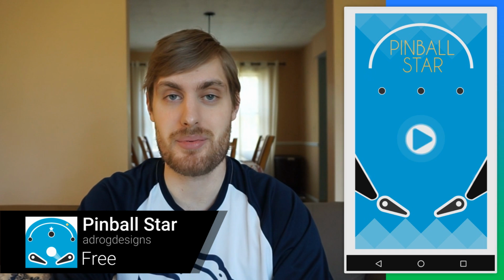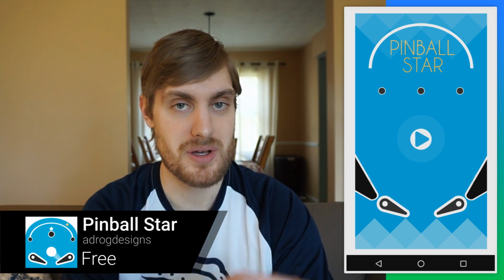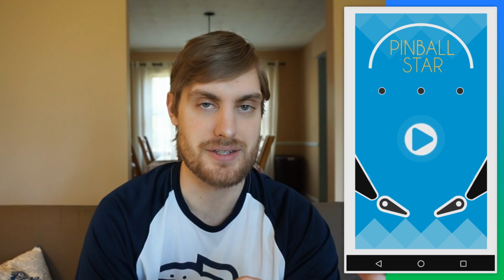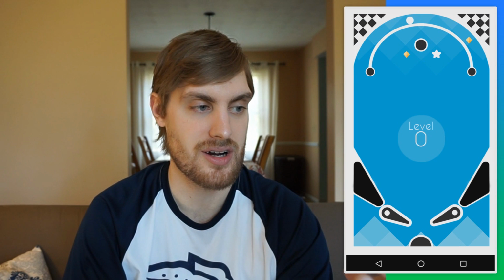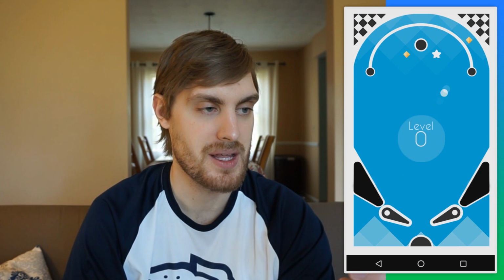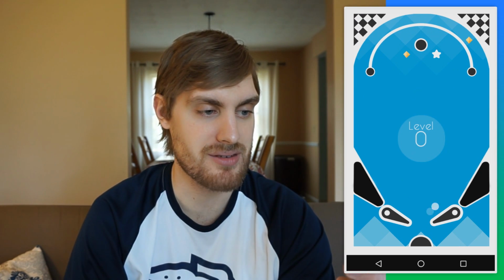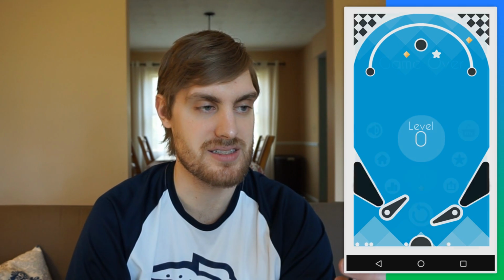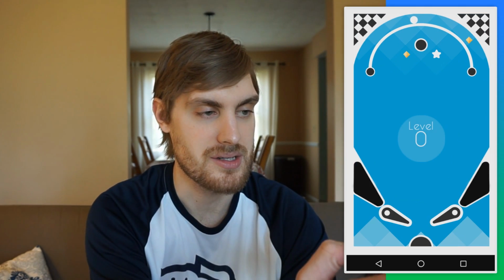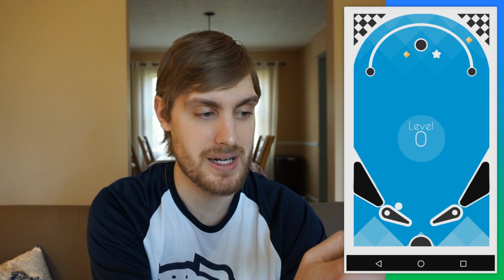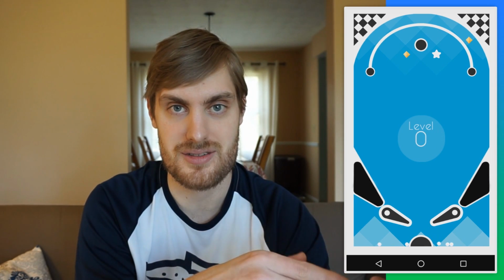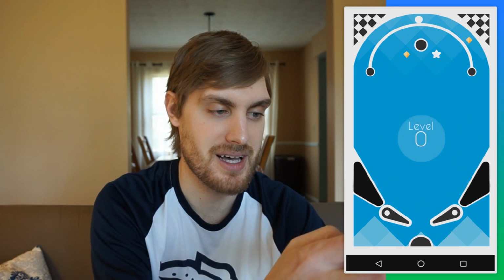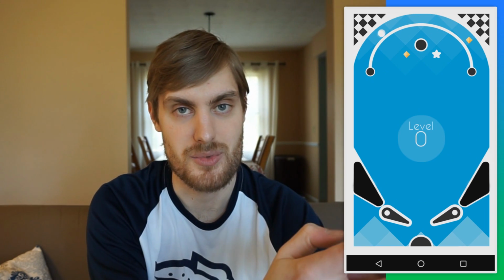Pinball machines aren't as popular as they used to be, but there are a lot of great pinball apps and games that you can play on your phone. This one's called Pinball Star, and it's called Star because that is what you do, is you collect stars. So you start on level 0 here, and what you do to get to the next level is to collect the star that's up in the top there. So I failed to do it that time, so I didn't move on. If you never played pinball before, you're using the paddles to move this ball. Tap on the left side to move the left one, the right side to move the right one.